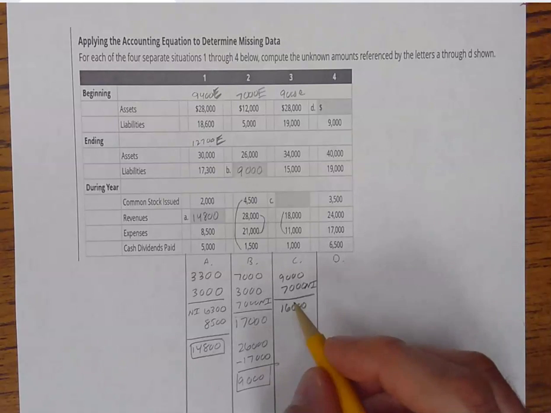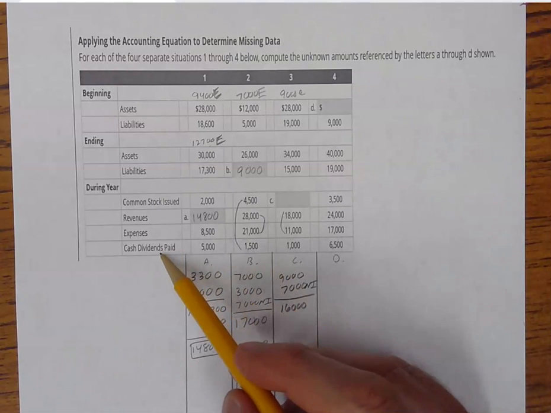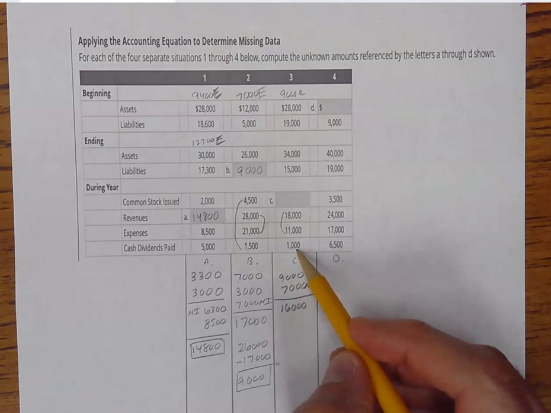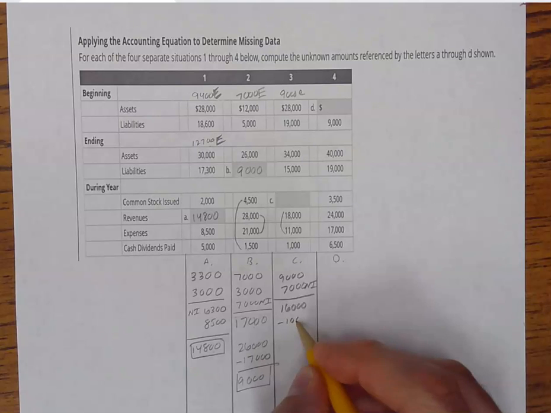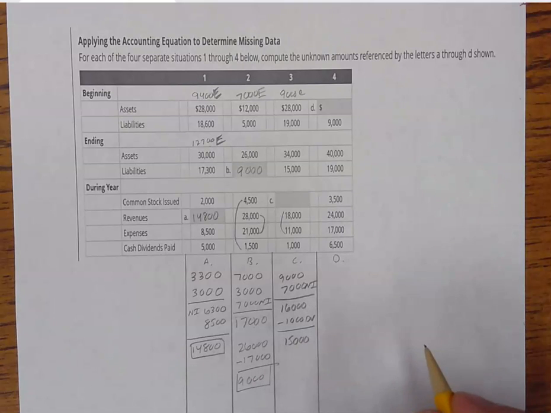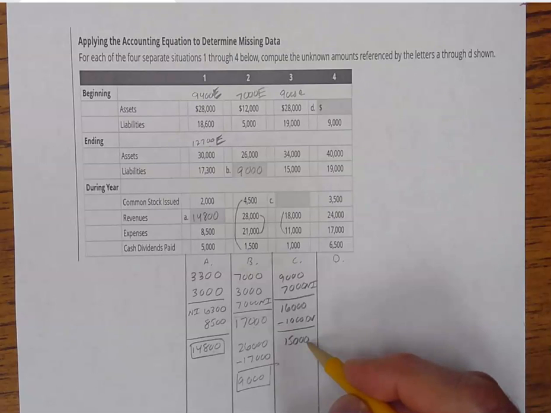However, I didn't retain all of that 7,000. Notice that I paid out $1,000 in dividends. So I'm going to subtract $1,000 in dividends. And so we're showing now that we're at 15,000.